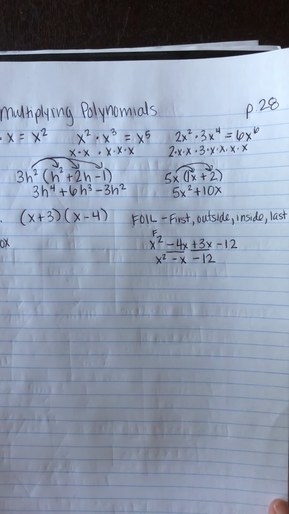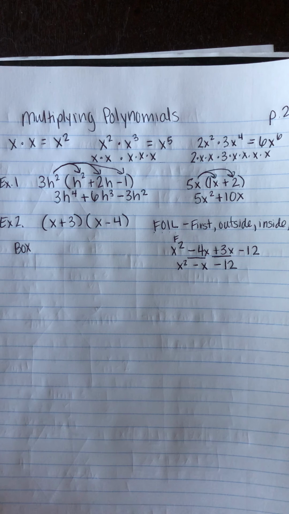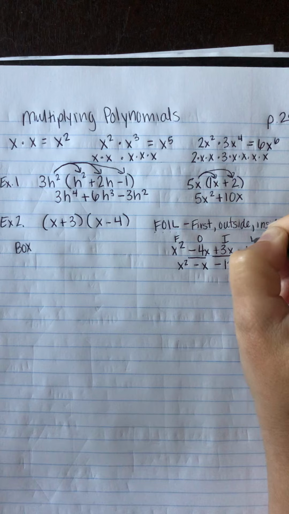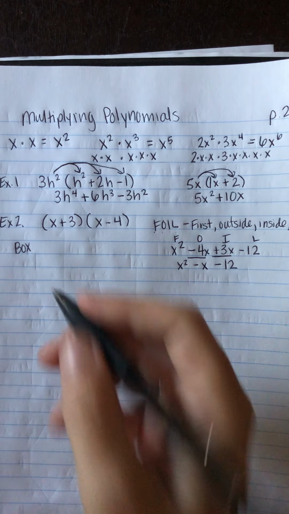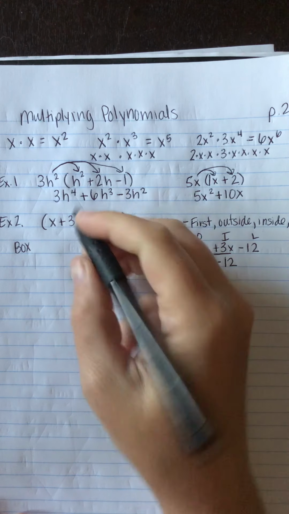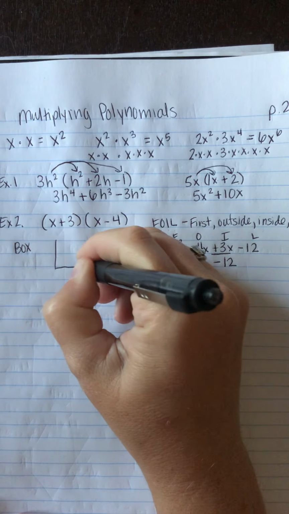Now you can also solve this using the box method. And this is the method that I think most of you will choose, but of course this is an option as well. So this was our outside, inside, last term there. All right, so our box method, you want to draw a 2 by 2 box. So it's going to look like this.